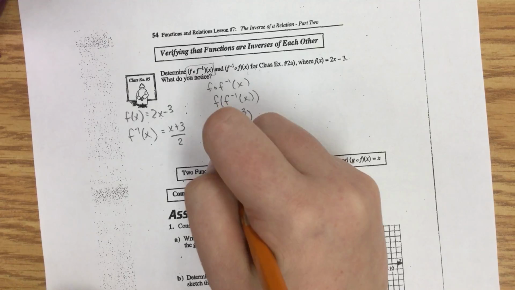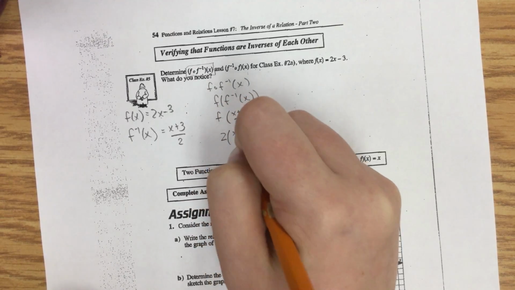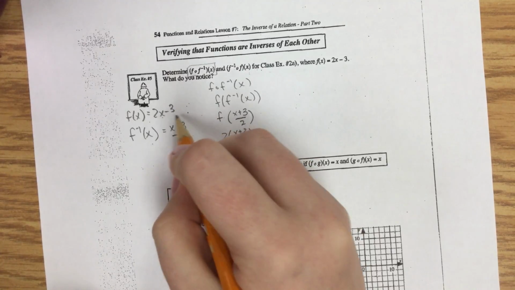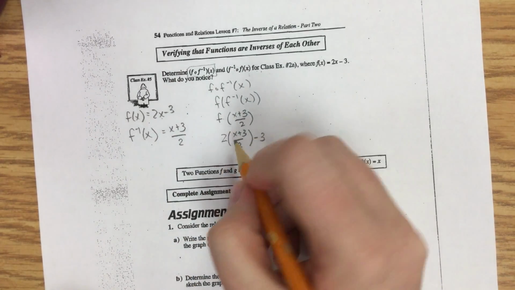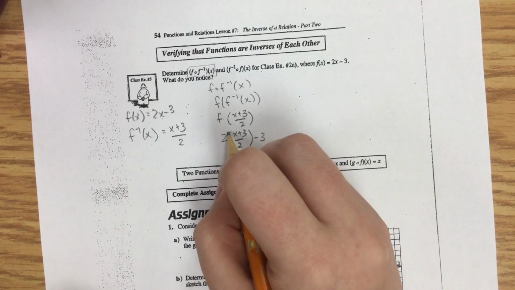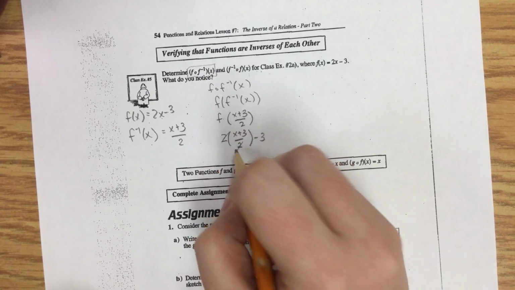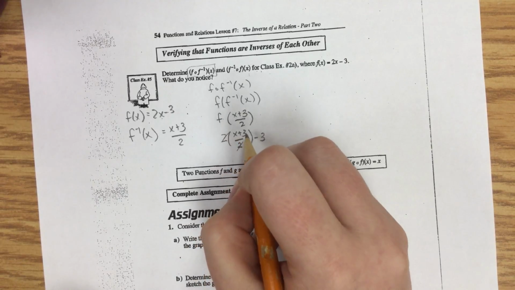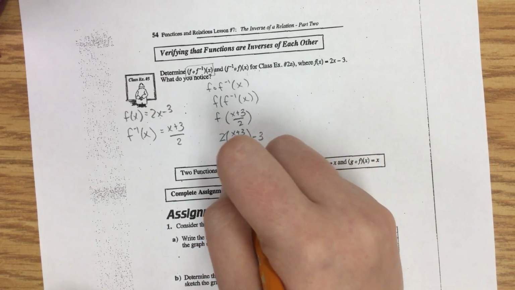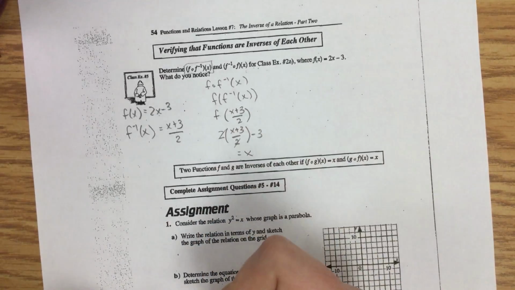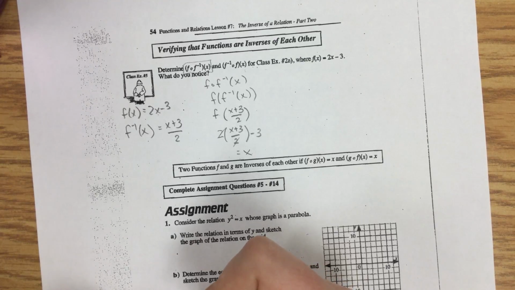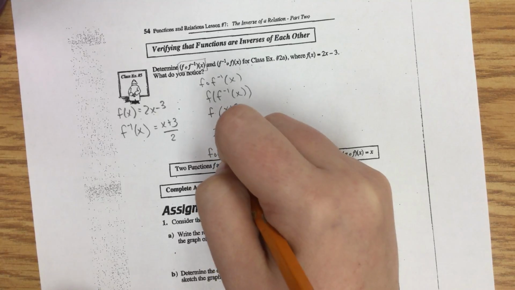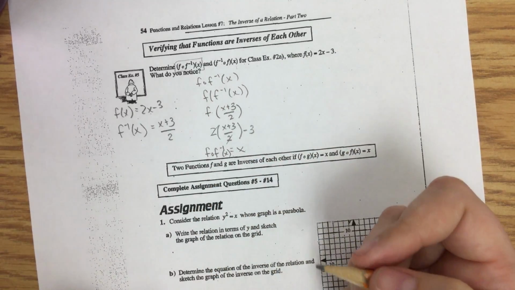So I'm going to 2 times (x plus 3) over 2, minus 3. Just where I see x, I don't include that negative 3 or anything. Then we cancel the 2's, 2 divided by 2 is 1. I'd have x plus 3 minus 3, or I would just have x. So the composition f of f inverse of x is just x.